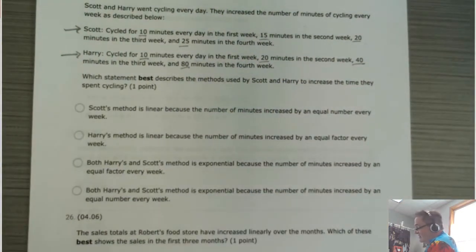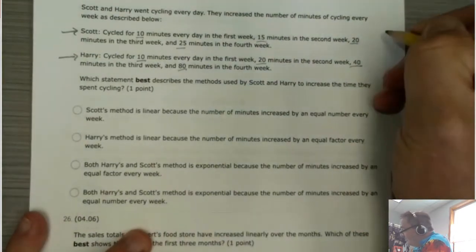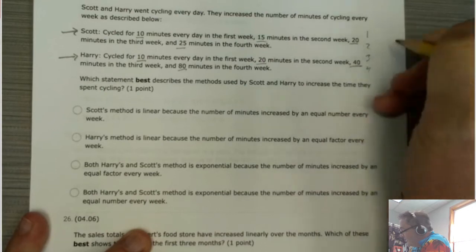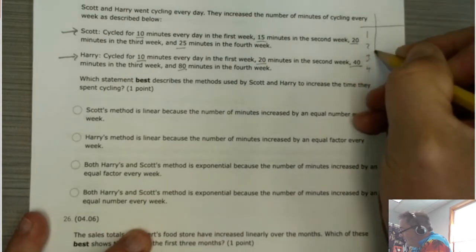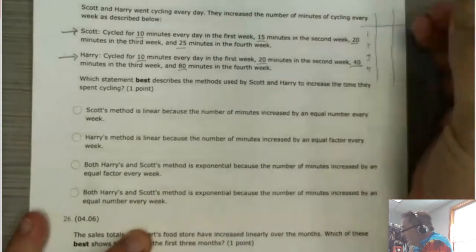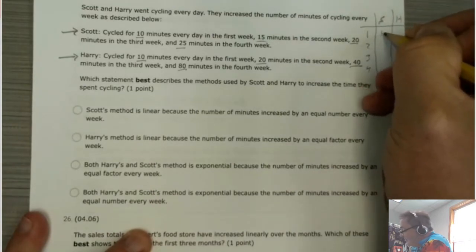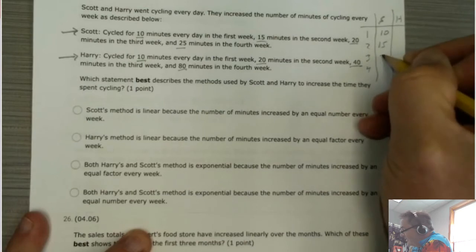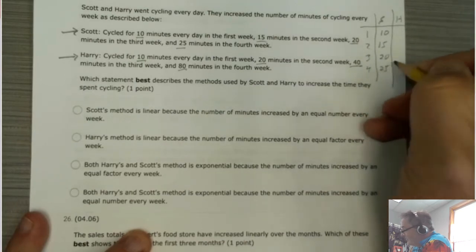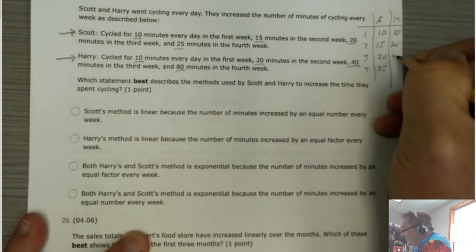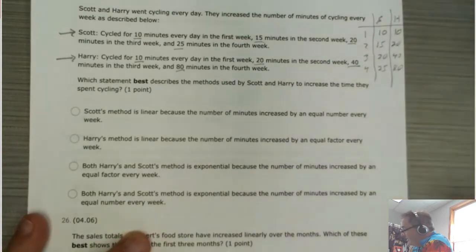All right. So if you were doing a table for week 1, 2, 3, and 4, and we look at Scott and Harry. Scott went 10, 15, 20, 25, whereas Harry went 10, 20, 40, and 80.